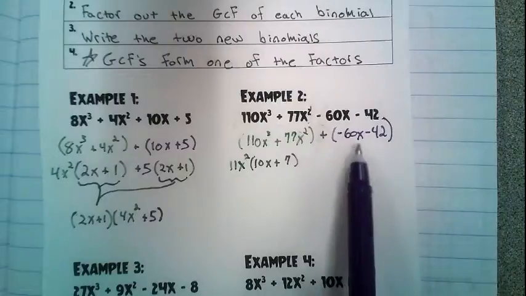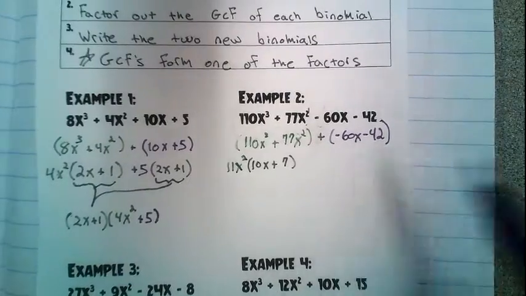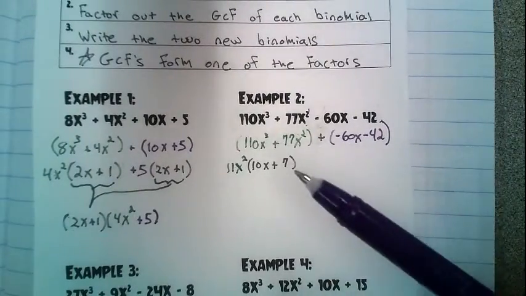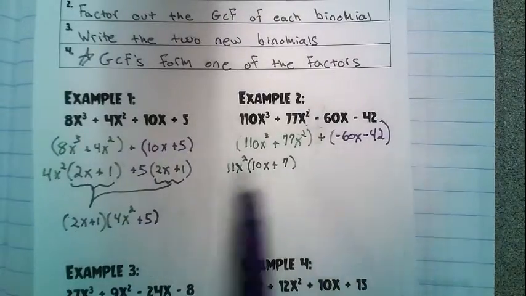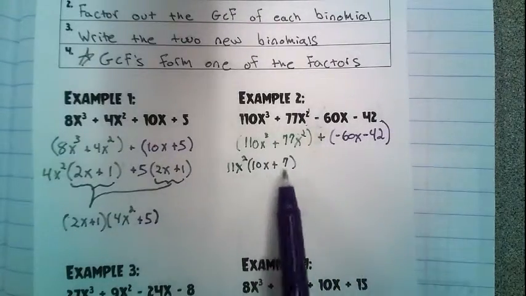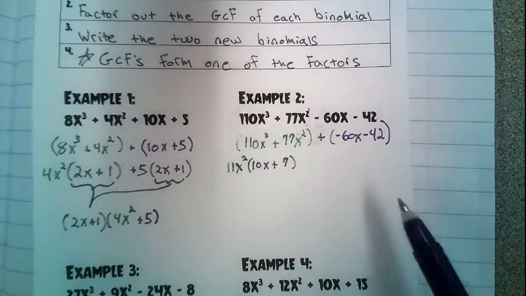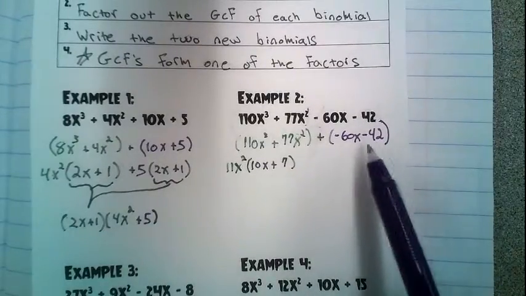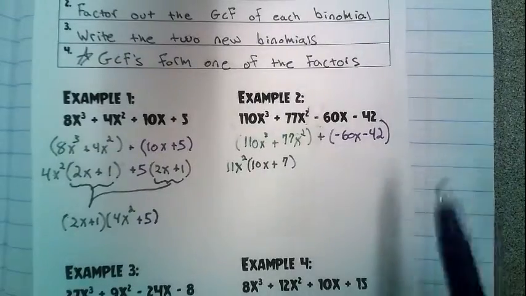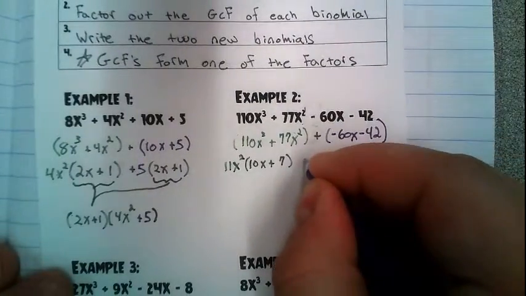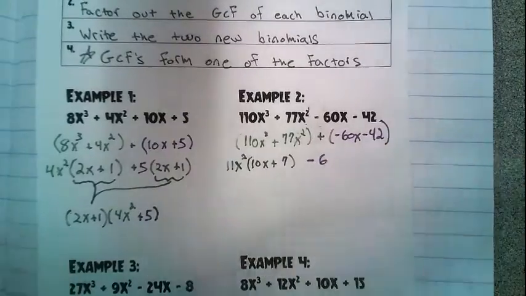Now I want to take out a greatest common factor of my second binomial. The goal here is to get my result after I take out a greatest common factor to be 10x plus 7. That way I can factor by grouping. In order to do that, I wouldn't take out a positive 6, I take out a negative 6.